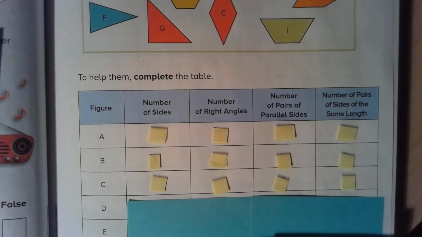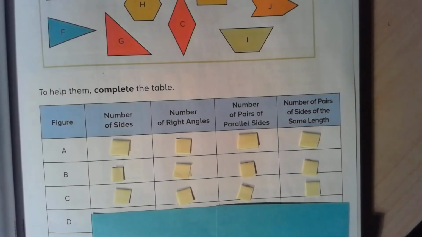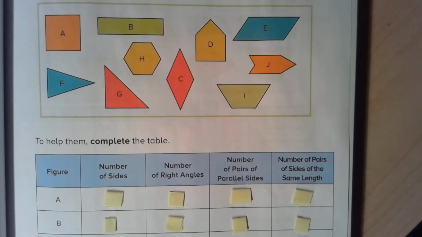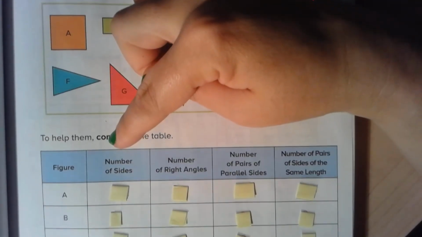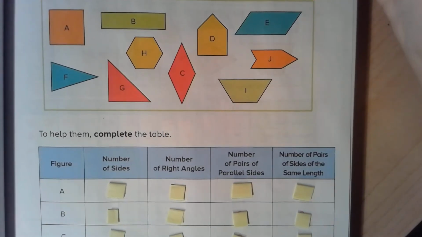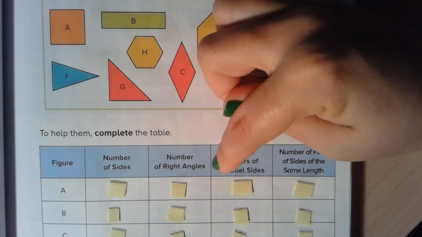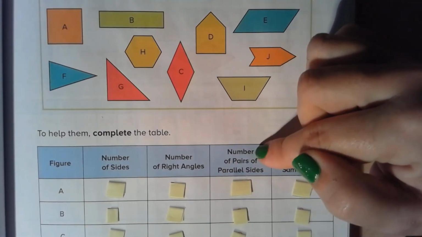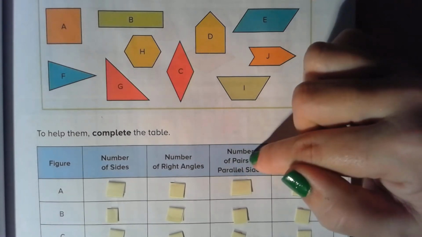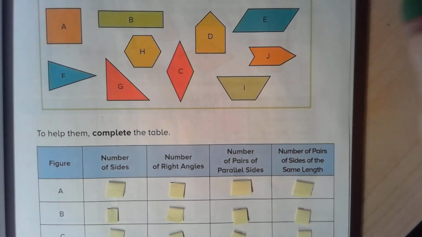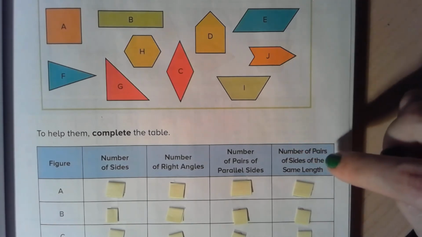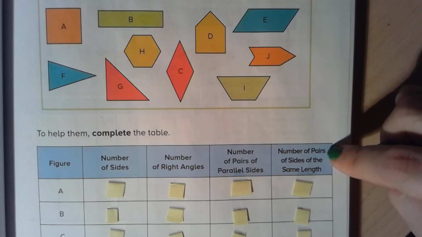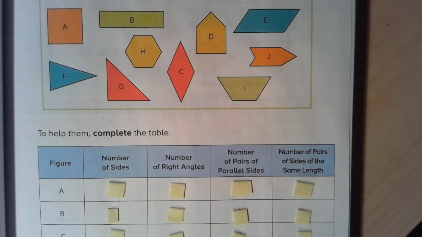Look at this. We're on page 63. On 63, they give us many shapes, and they say that we have to classify them. So we're going to say the number of sides that the shape has. We're going to say the number of right angles. We're just going to count the right angles. We're going to look at the number of pairs of parallel sides. Remember that you need 2 lines to make 1 pair. And then we're going to look at the number of pairs of sides of the same length.